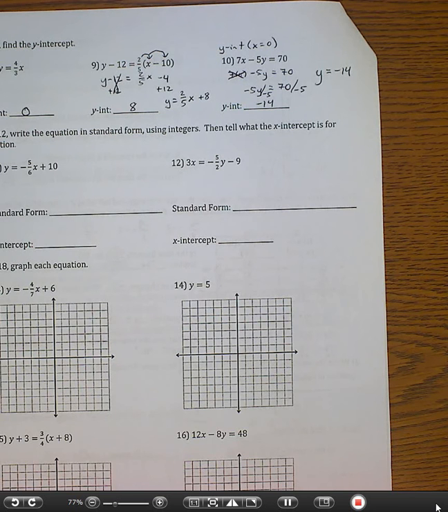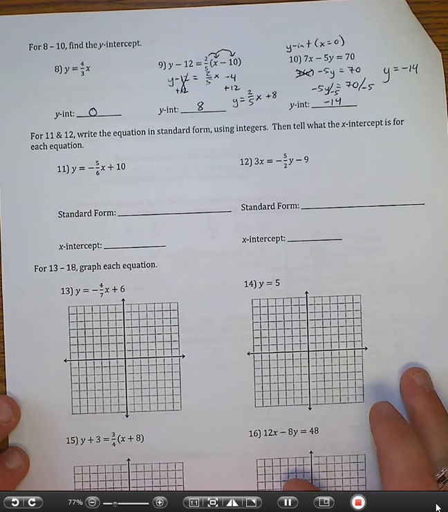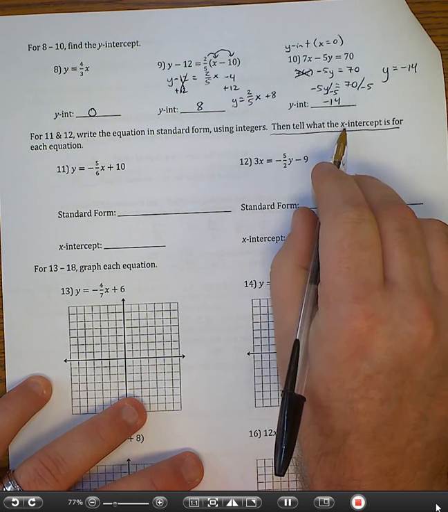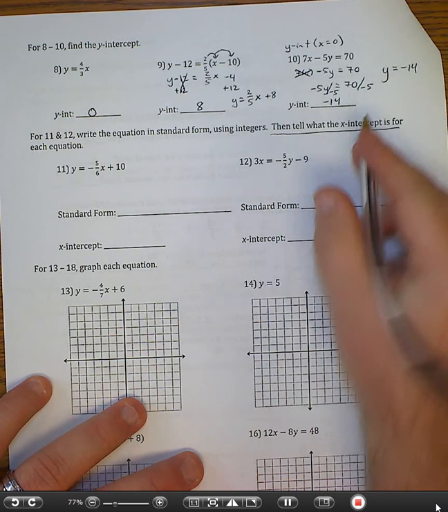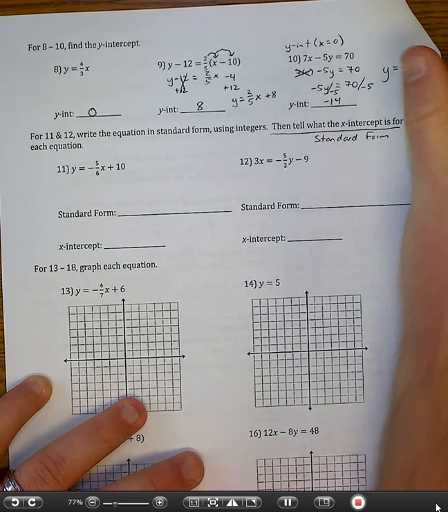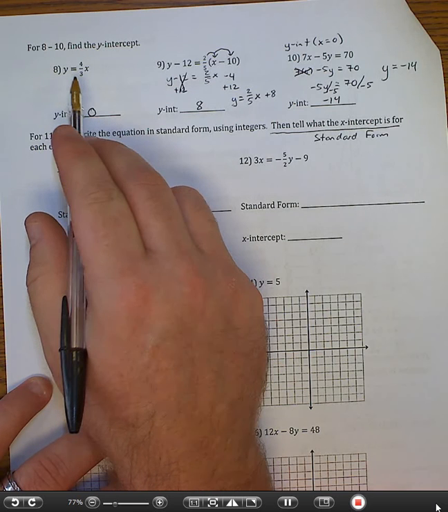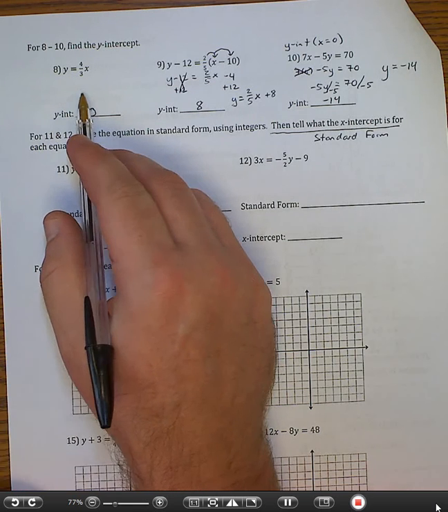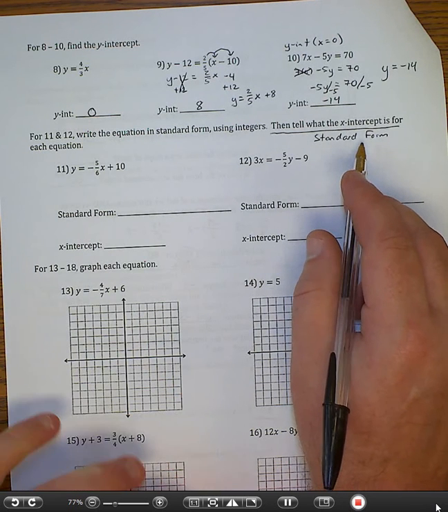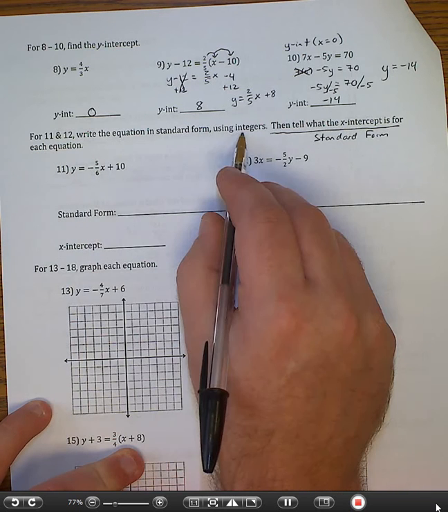Okay. For 11 and 12, write the equation in standard form using integers, then tell what the x-intercept is for each equation. First, I'm going to look at this part. The form that's going to help me the most when I'm trying to find the x-intercept is standard form. In slope-intercept form, finding the x-intercept is not easy. The y-intercept is, but the x-intercept is not. Standard form is what's easier to find my x-intercept, which is why I'm having you write the equation in standard form. Okay? Using integers, which means no fractions.